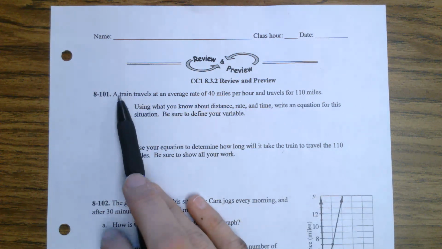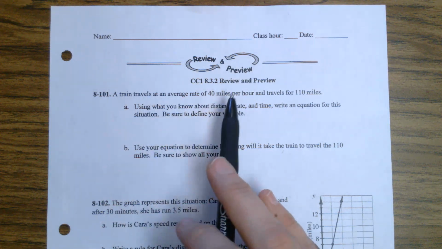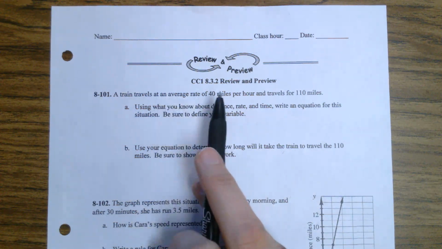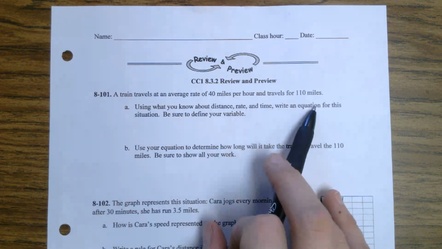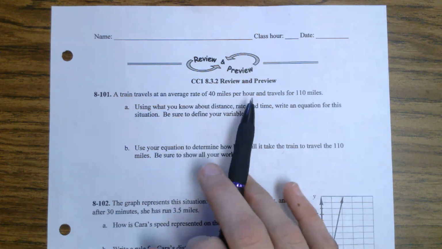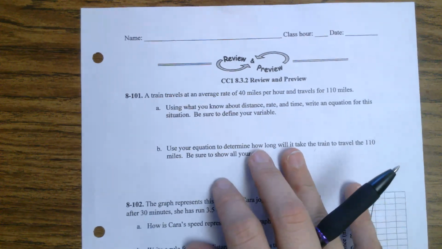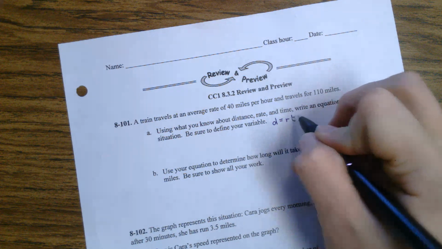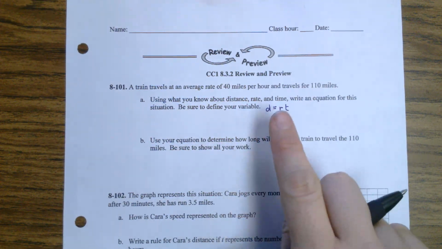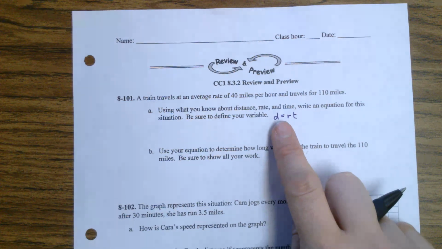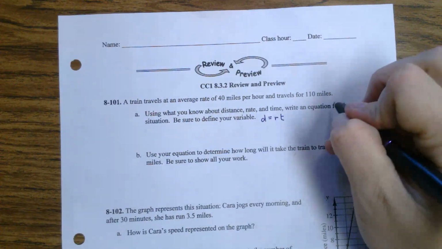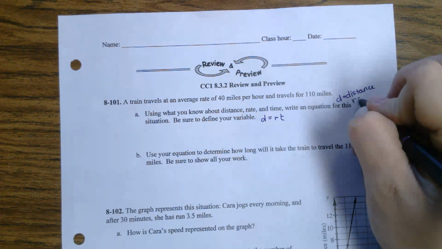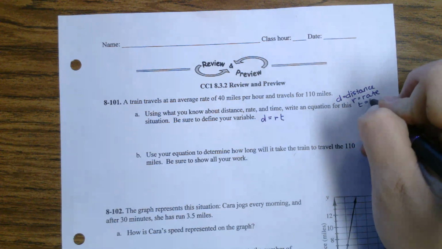Okay, problem 101. A train travels at an average rate of 40 miles per hour and travels for 110 miles. Using what you know about distance, rate, and time, write an equation for the situation. Be sure to define your variable. Okay, so we know that distance equals rate times time. So when I define my variable, D equals distance, R equals rate, T equals time.